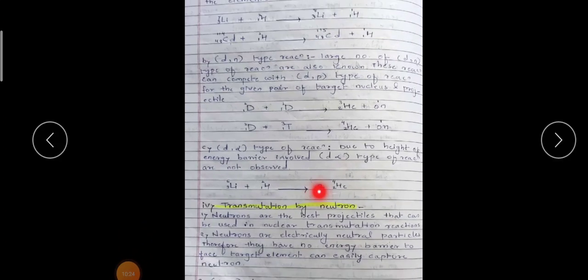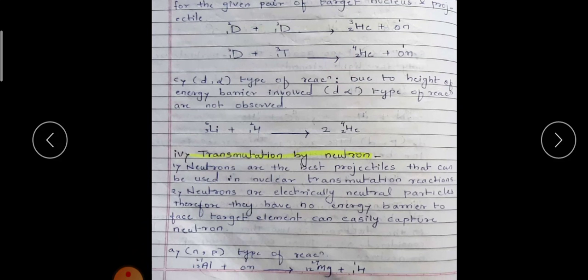I think you are getting this part. That's why I'm going ahead and ahead. You got whatever reactions you have seen. Then the last one, transmutation by the neutrons. We can use neutrons also.